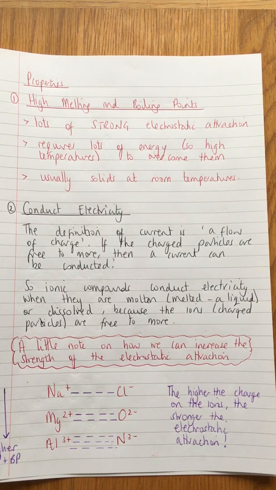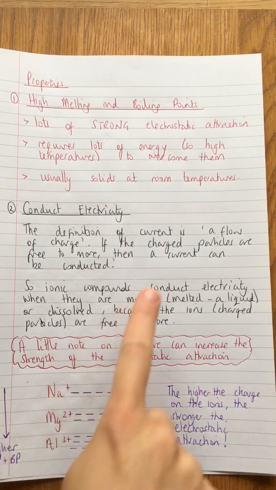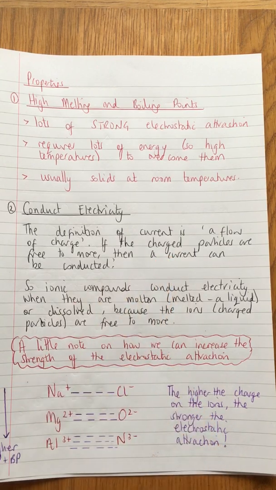The second property that they've got is that it can conduct electricity. So the definition of current, which you will have learnt in year 8, but you will relearn when you revisit electricity at GCSE. So the definition of current is a flow of charge. Well, we know that ions are charged particles. So if the charged particles in an ionic compound can move around, then we can carry a current.